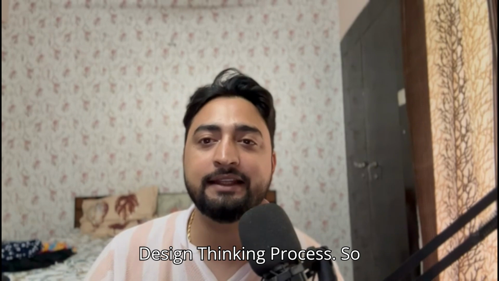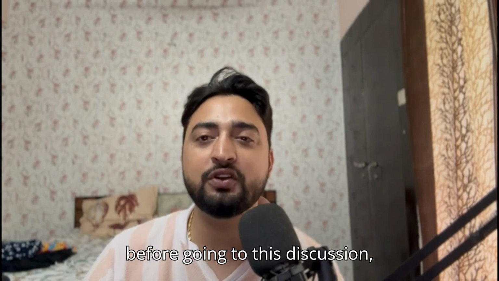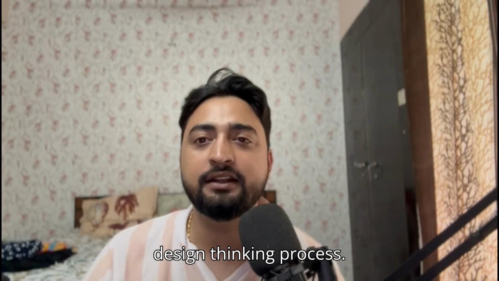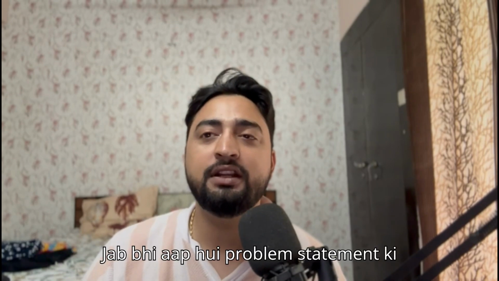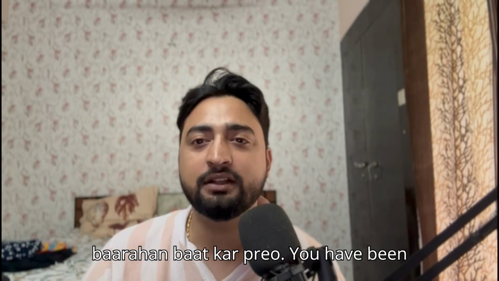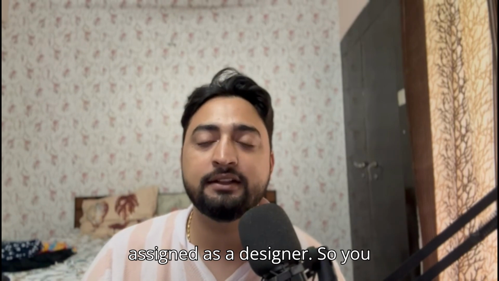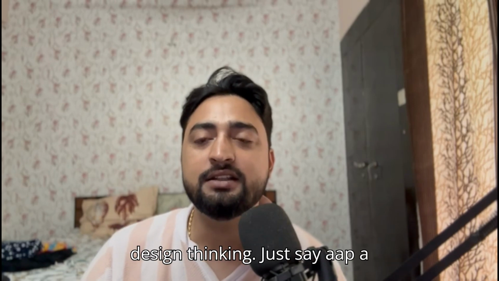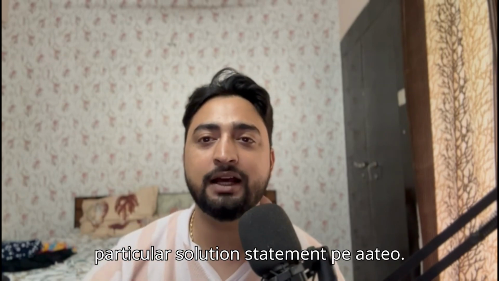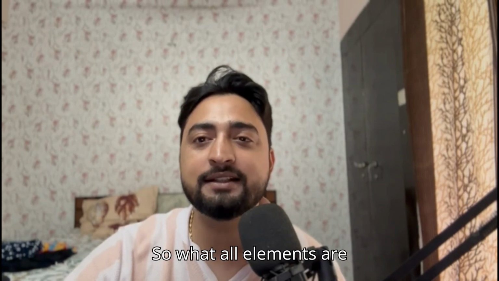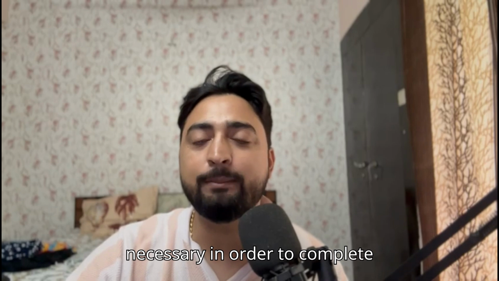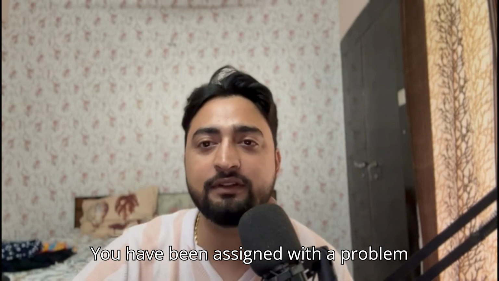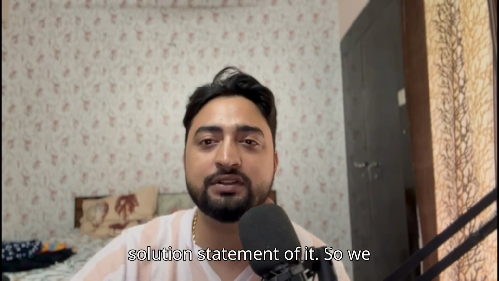The topic of today's session is the design thinking process. Before going to this discussion, we will first try to understand what the design thinking process is. Whenever you talk about a problem statement, you have been assigned as a designer, so you start thinking about the whole process of design thinking, through which you arrive at a particular solution statement. So what all elements are necessary in order to complete working on a solution project? You have been assigned a problem statement, and you will be working on the solution statement for it.